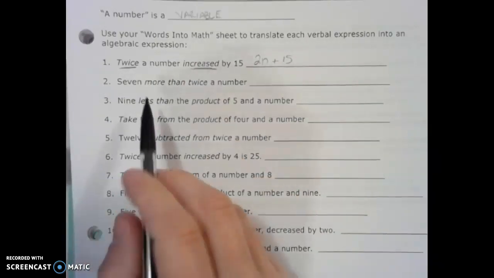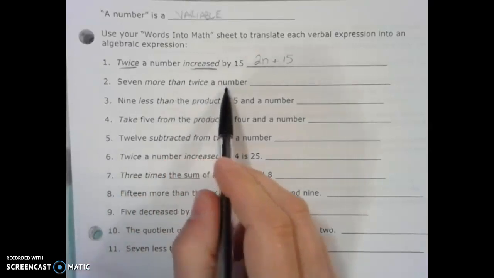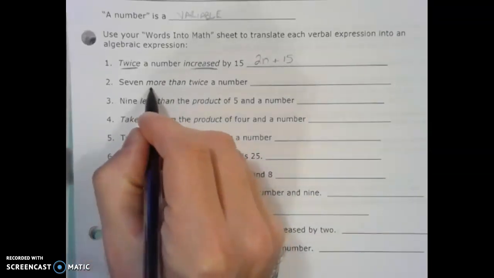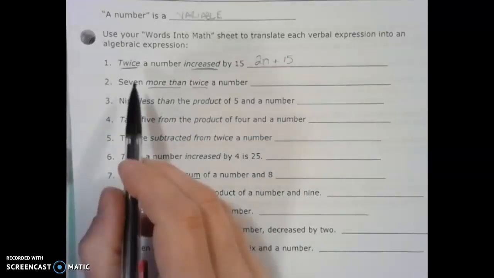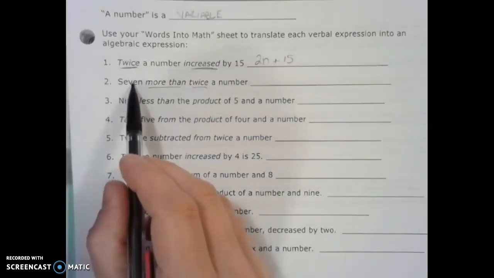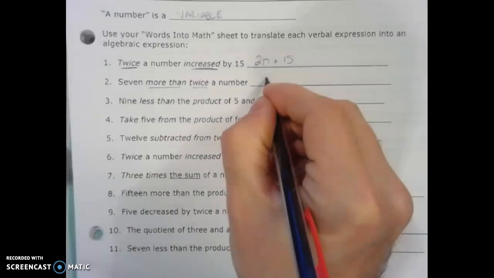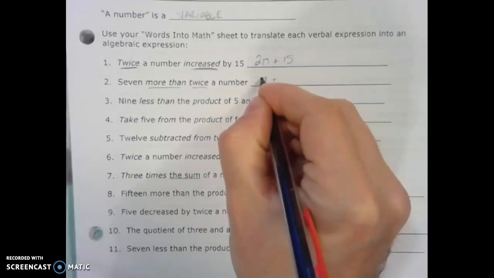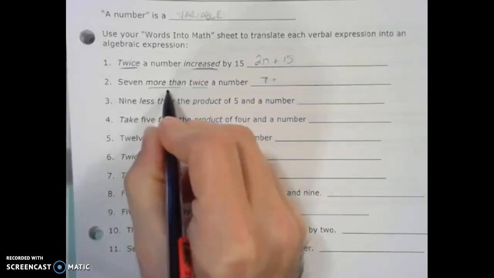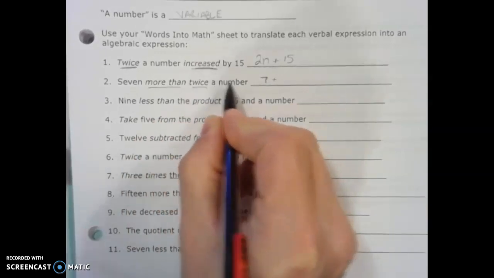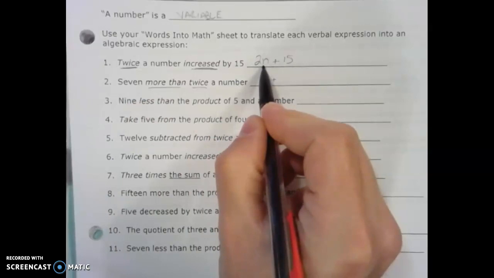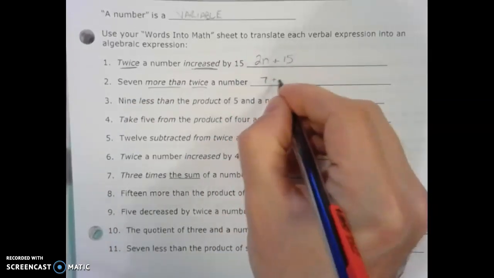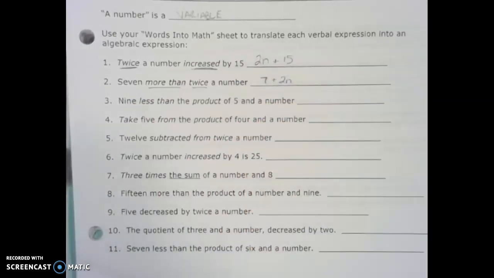In example 2, 7 more than twice a number. Again, our keywords here are more than and twice. If I want 7 more than something, I have to take 7 and add it to something. More than means add. And again, twice a number, we just set up here, meant to multiply some number n by 2. So I'm just going to write 7 plus 2n to represent this expression.